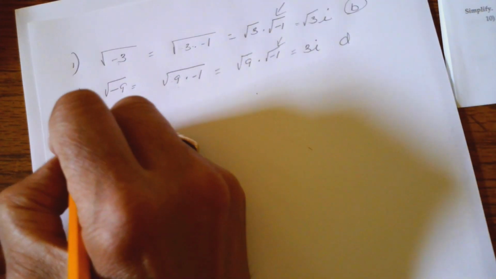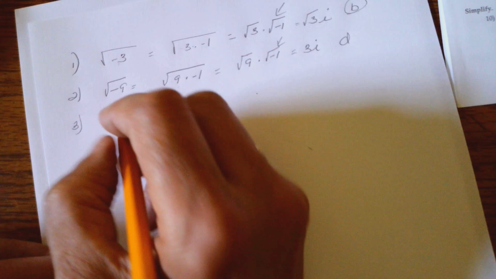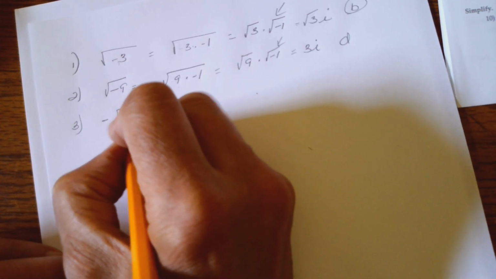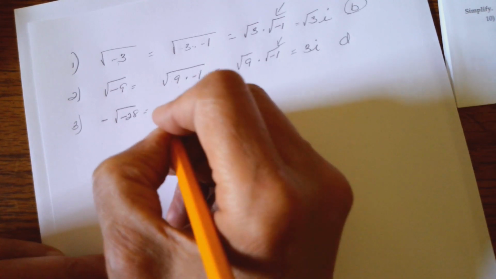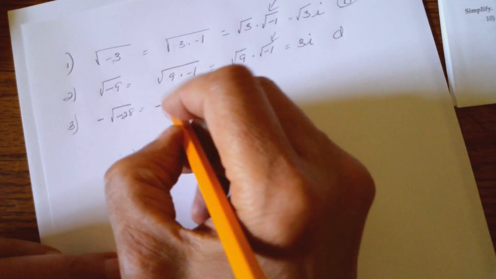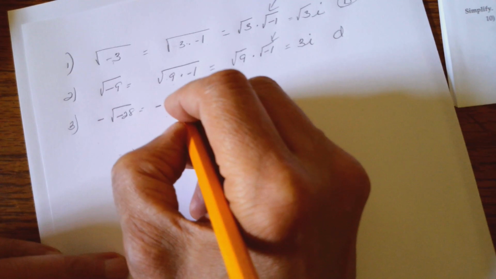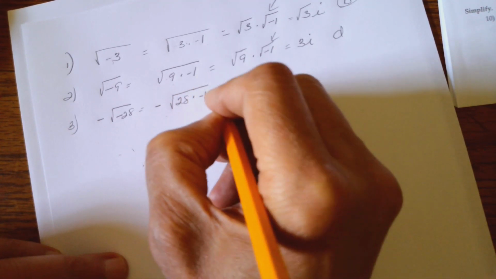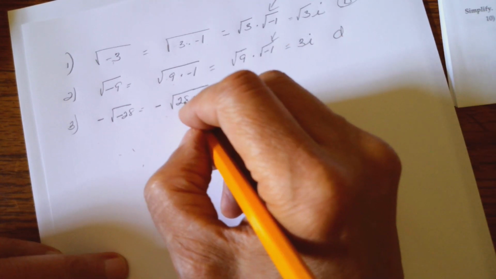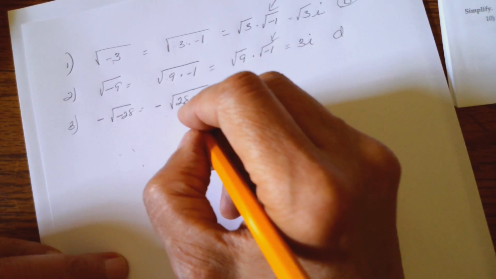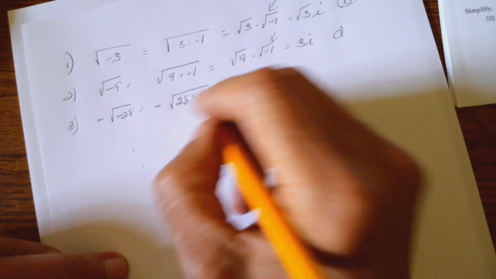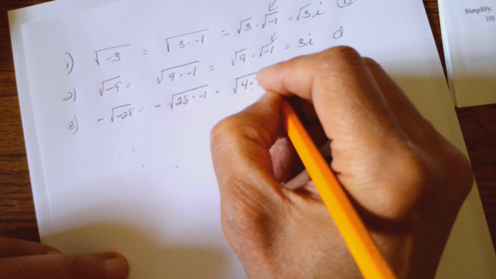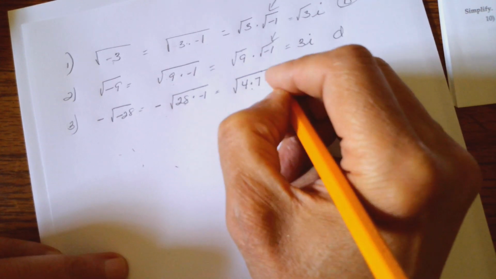Number 3, I've got the negative of the square root of -28, making sure that I carry that negative sign. I'm going to separate this into the product of 28 times -1. Now, 28 is a composite number, but one of the factors of 28 is 4, and that 4 is a perfect square. So I can rewrite this as the square root of 4 times 7 times the square root of -1.